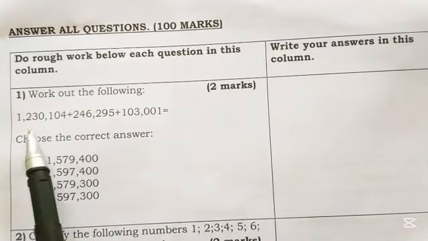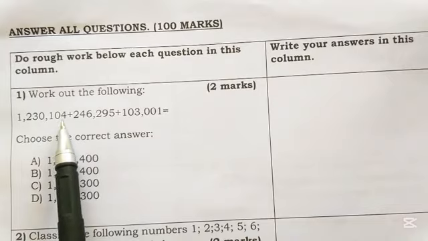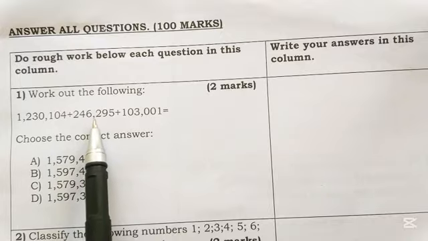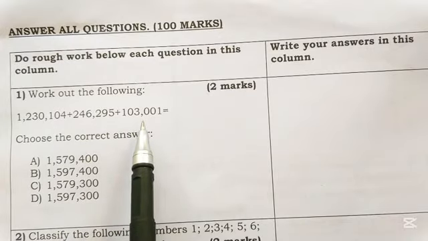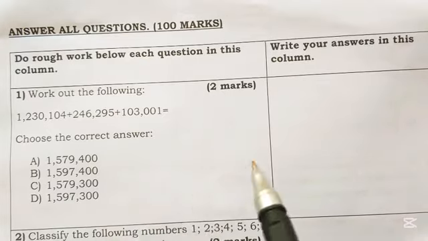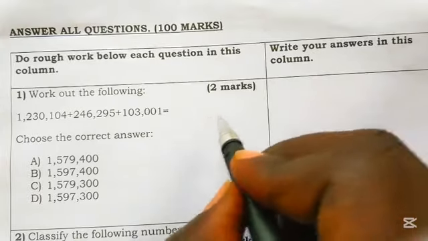We have 1,230,104 plus 246,295, then plus 103,001. And then here we are supposed to add them vertically. We have to start from here.